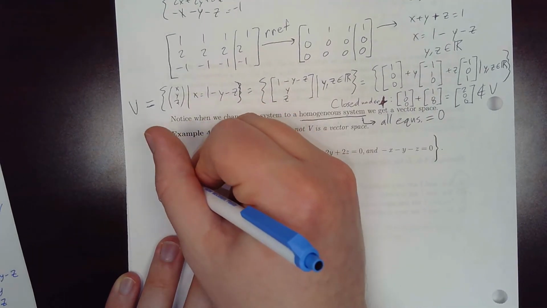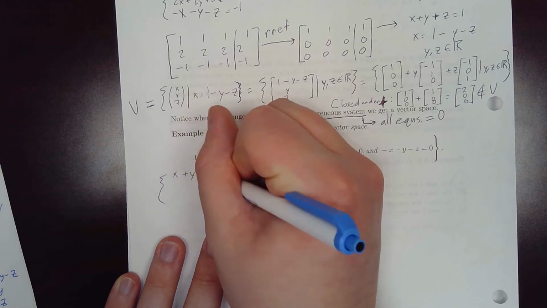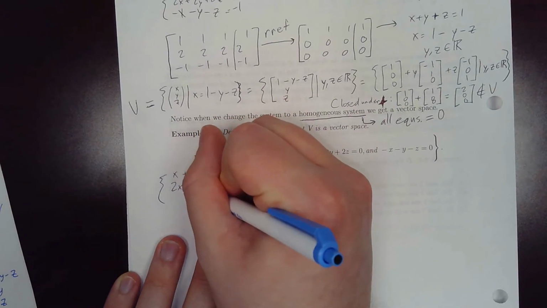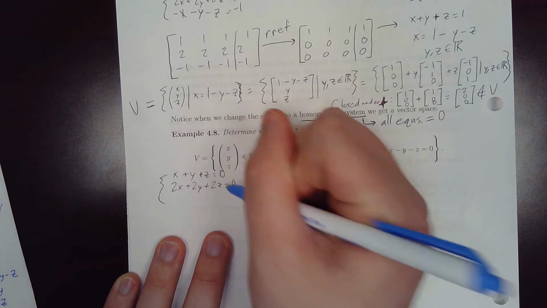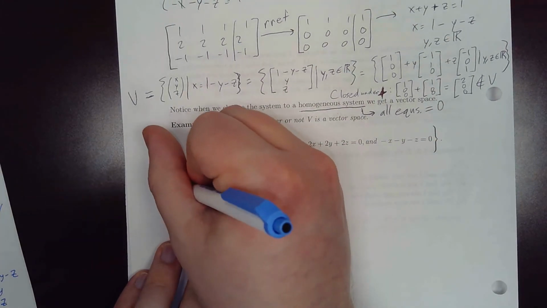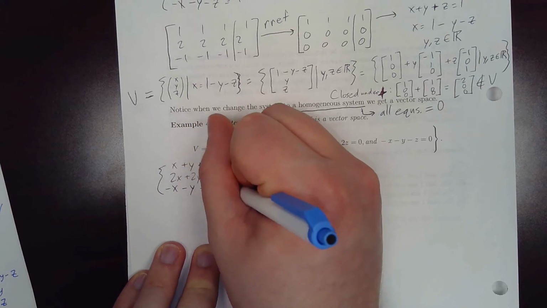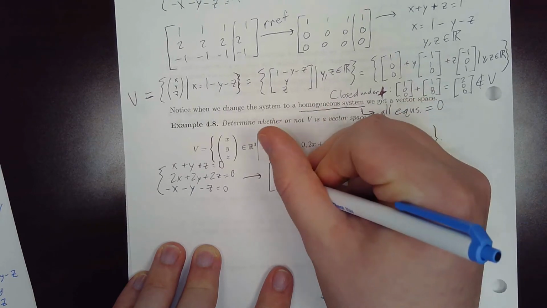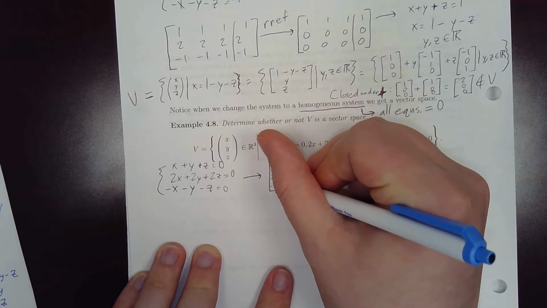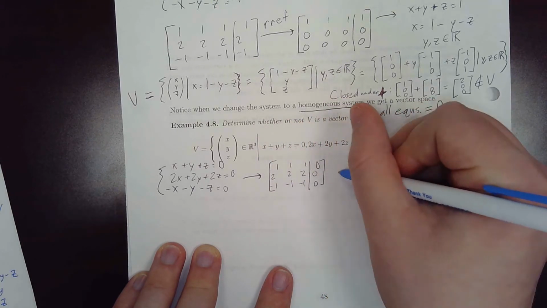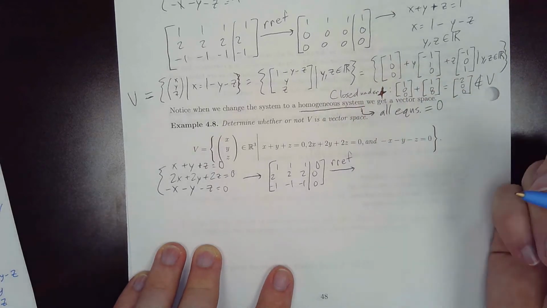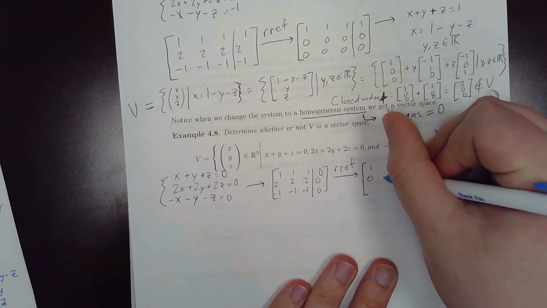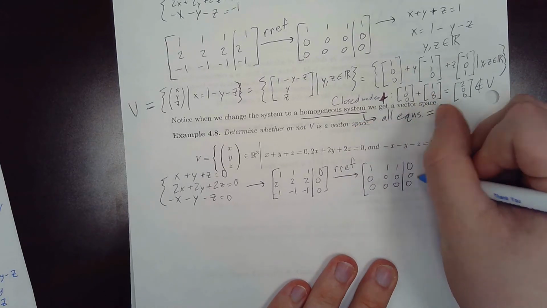Same thing as before, we want to take our system of equations, x plus y plus z equals 0, 2x plus 2y plus 2z equals 0, and negative x minus y minus z equals 0, and we'll turn it into a matrix, 1, 1, 1, 0, 2, 2, 2, 0, negative 1, negative 1, negative 1, 0, and we will put it into reduced row echelon form, and get 1, 1, 1, 0, and then a bunch of zeros below.